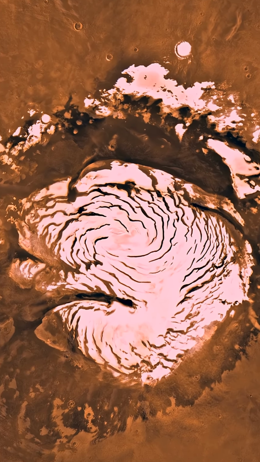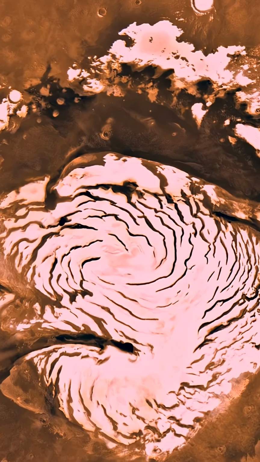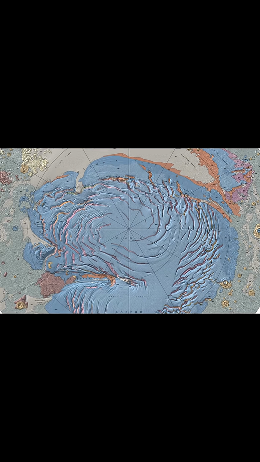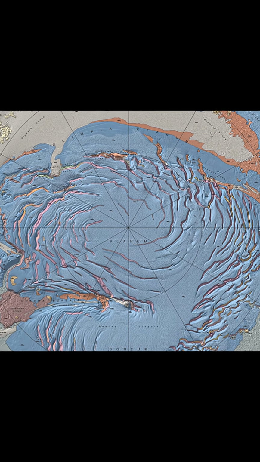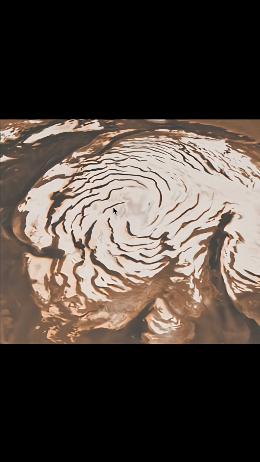The major vortex is easy to spot. Its eye was at the center of this ripple formation, which is exactly centered around the true north of Mars. We know this was the center because ripples tend to form perpendicular to a current.